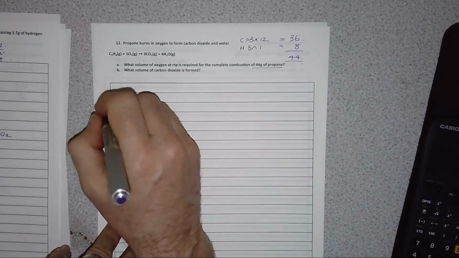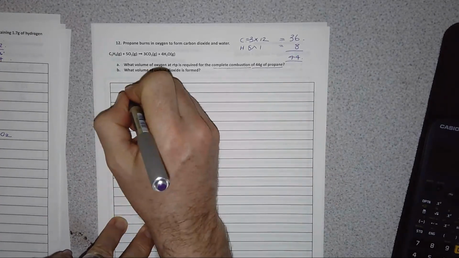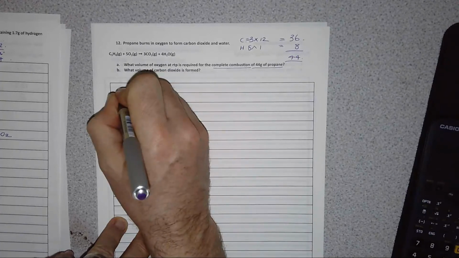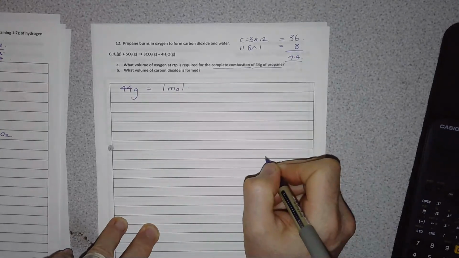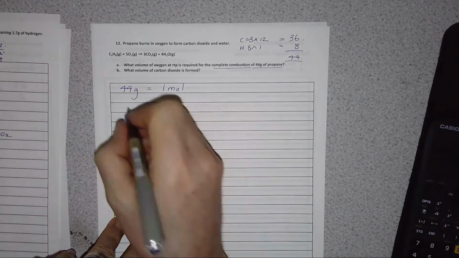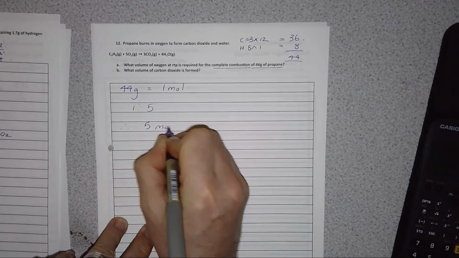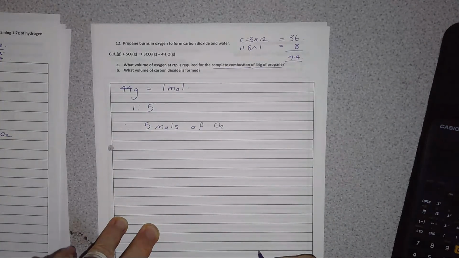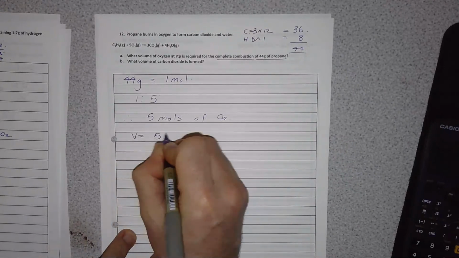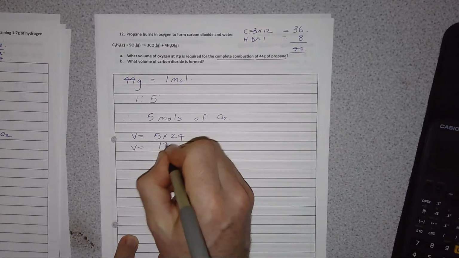So 44 grams is 1 mole. And the ratio is 1 to 5. Therefore 5 moles of oxygen will be required. What volume would that be? That would be 5 times 24. It should be 120 decimeters cubed.